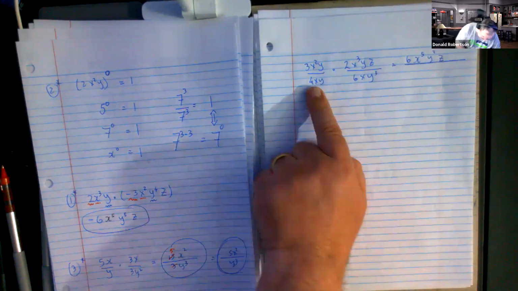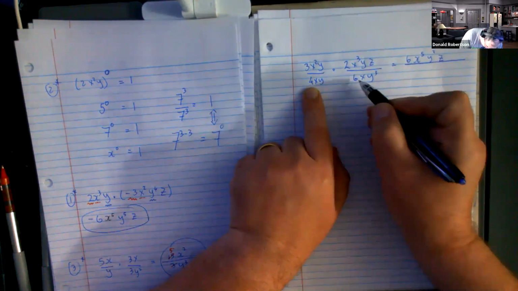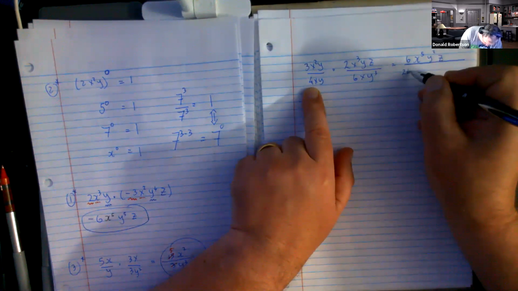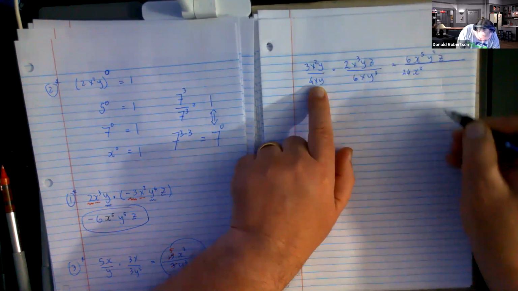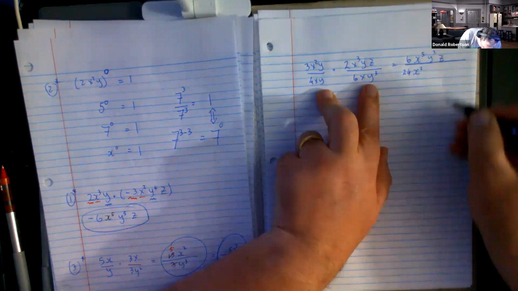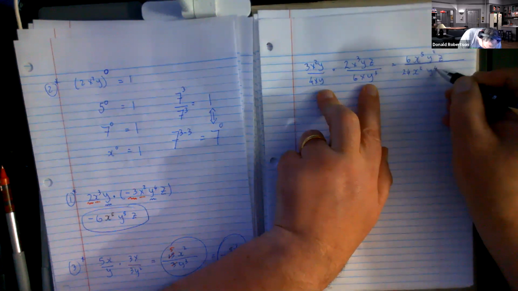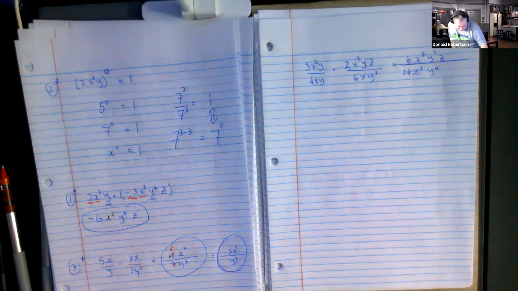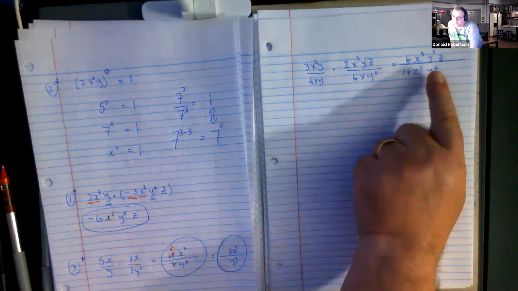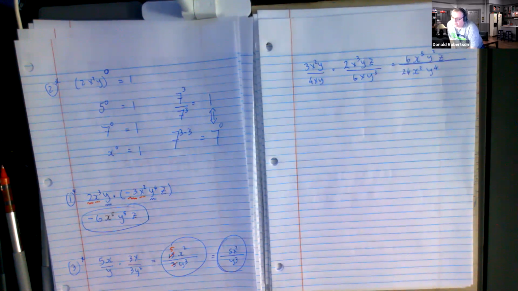Right, on the bottom, I get a 4 and a 6, which I get 24 when you do that. I get an x and an x, which is x squared, and I have a y and a y cubed, which is y to the 4. So these two guys now become 1. Are we so far so good? You happy about how all the pieces have been combined as you multiply through?